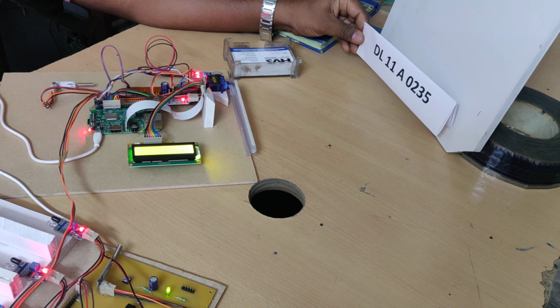Same here. Within seconds it will be displayed here and on the side. Now the vehicle has to come here and it will capture the image. If we have proper lighting on the number plate, it will capture within seconds only.